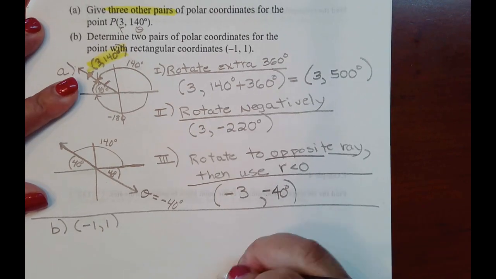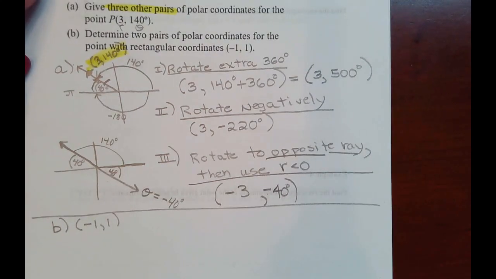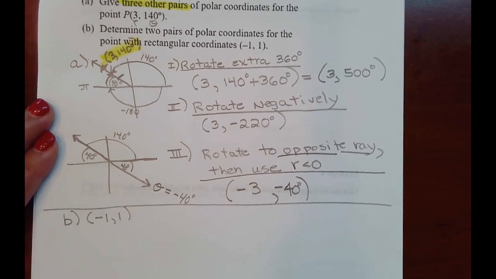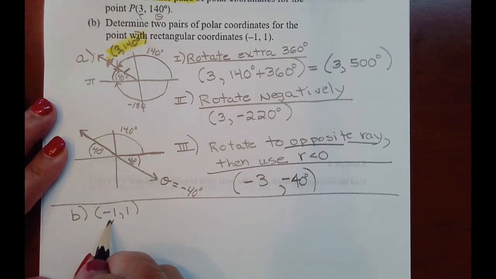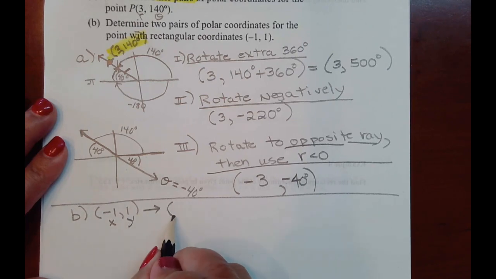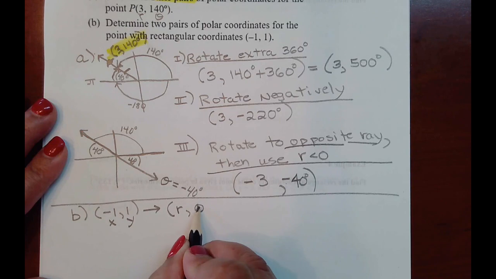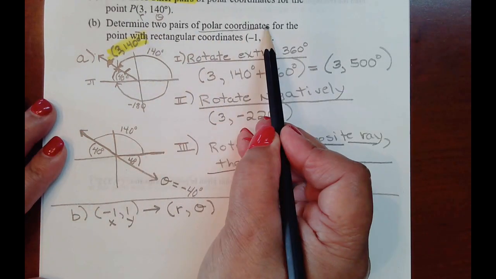And if you're going to be giving 2 pairs of polar coordinates for the point with rectangular coordinates negative 1, 1, we first need to convert from x and y to r and theta. So right now you have x, you have y. We want to know what this is as r and theta, because the directions say give 2 pairs of polar coordinates.